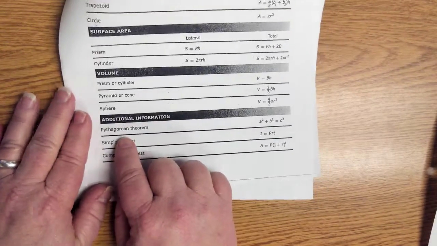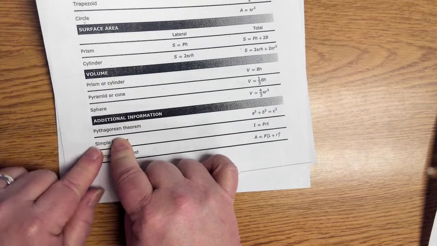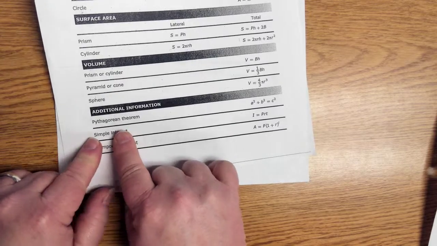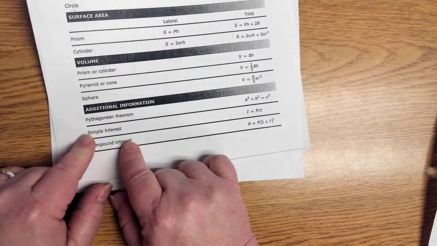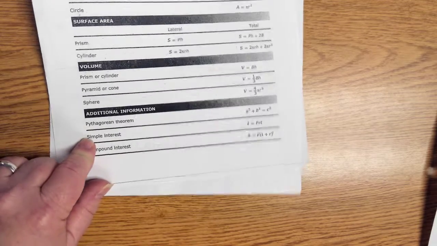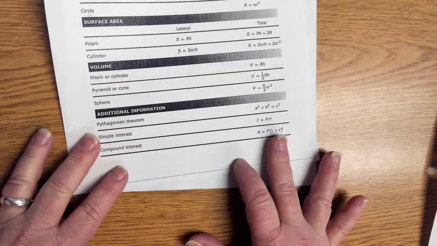We have additional information. By the way, a lot of you did poorly on the Pythagorean theorem. That's a topic we shouldn't have to go over, but we will be going over. You did really well on that one on the assessment, and then we gave it to you and you all forgot. Maybe it was just the way they asked the questions. Is that the problem? Maybe.